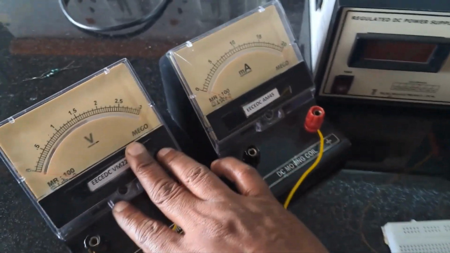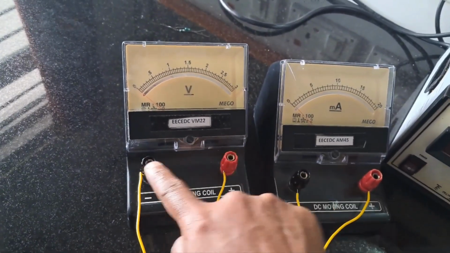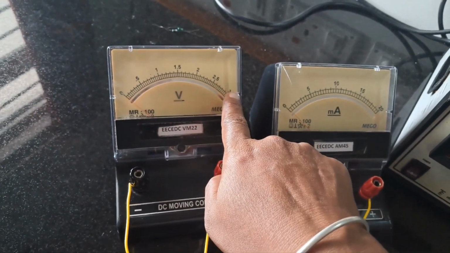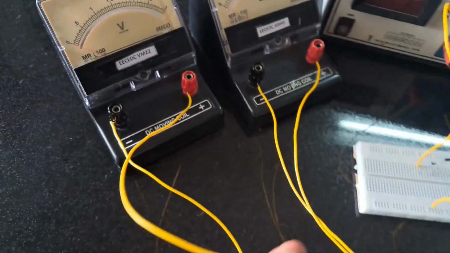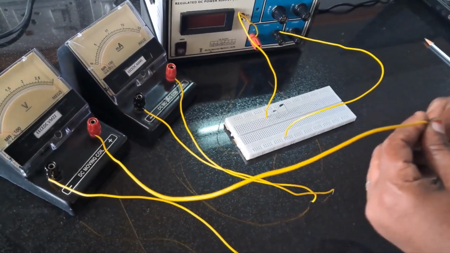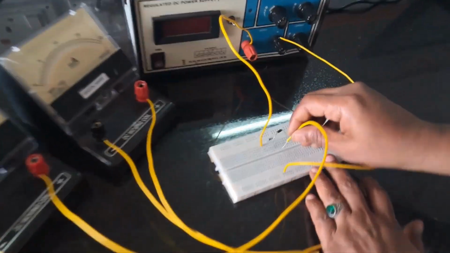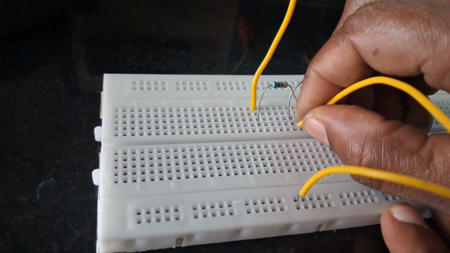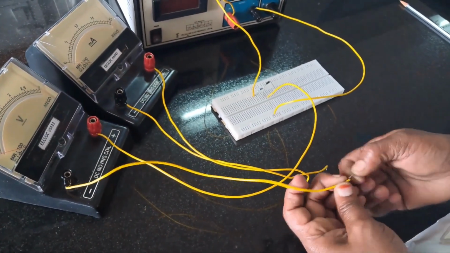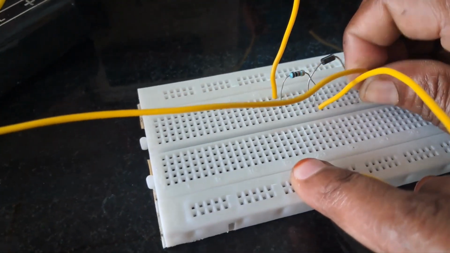Next, this is a voltmeter. It has 2 ends, positive and negative. The range of the voltmeter is 0 to 3. The positive terminal of the voltmeter is going to be connected to the anode. This is the anode terminal. We connect the positive of the voltmeter here, and the negative needs to be connected to the cathode terminal.